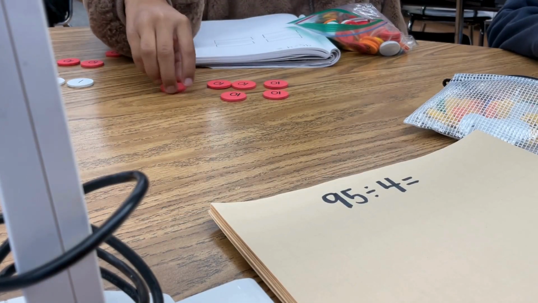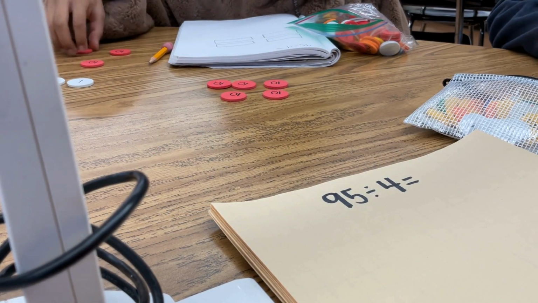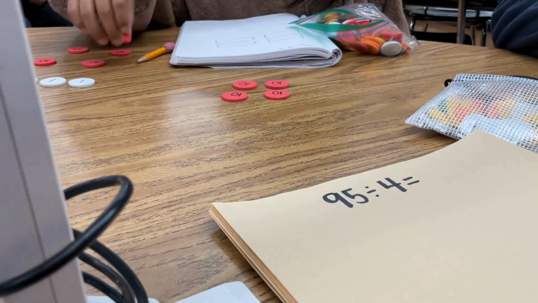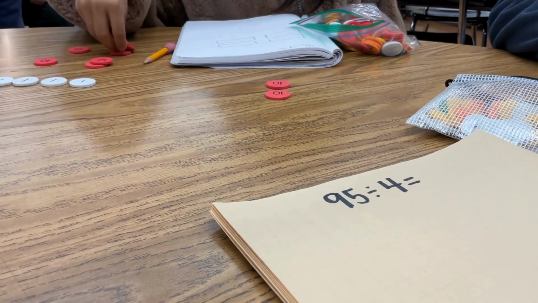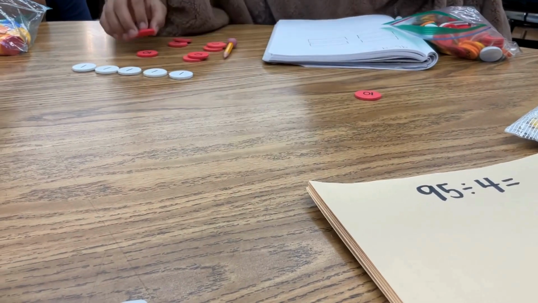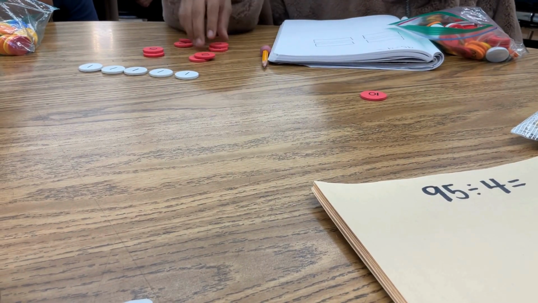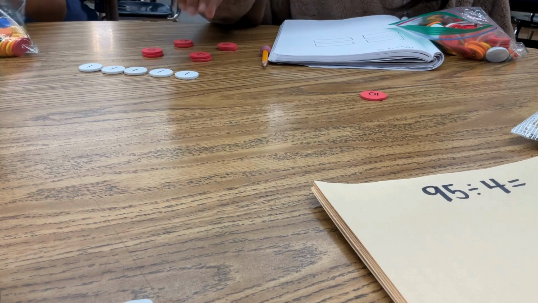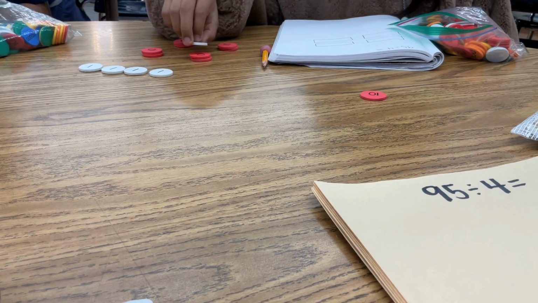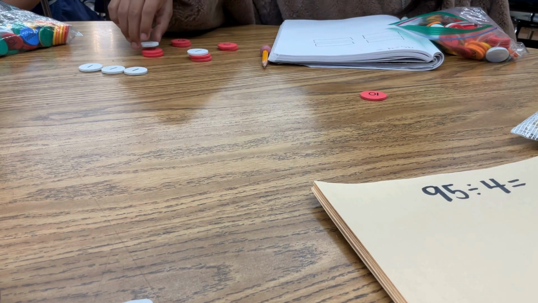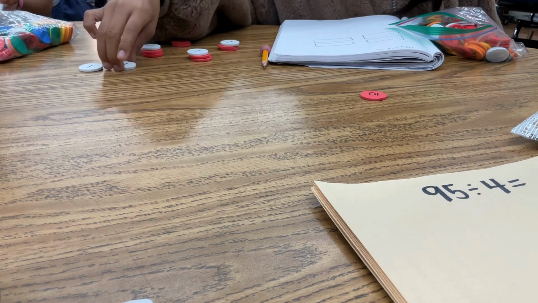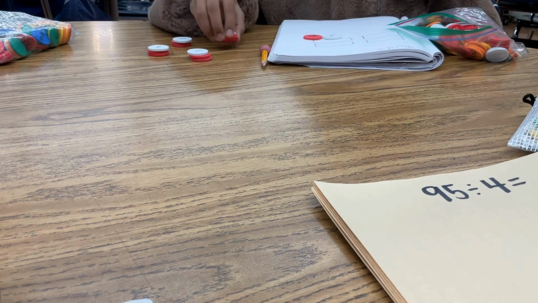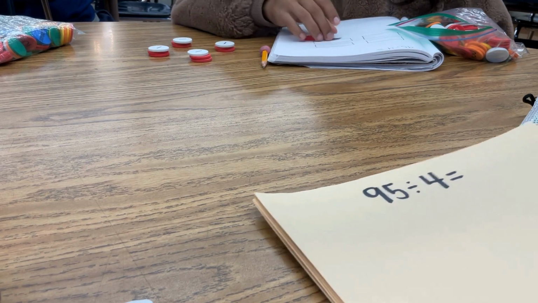Okay. All right, so we have 95 total, and we're going to put those into 4 equal groups. Okay, these are the remainder. Okay, so Isabel, what do you have left? I have a 10 left.